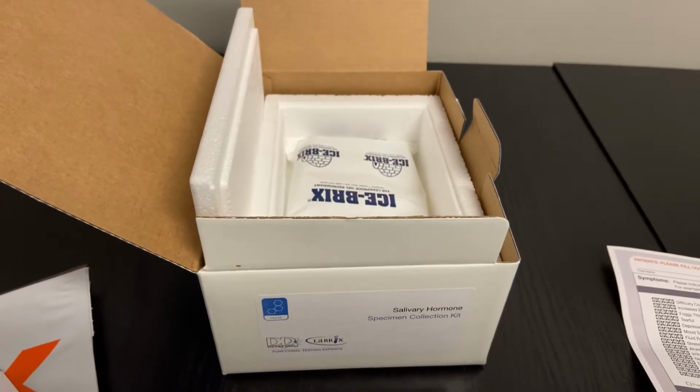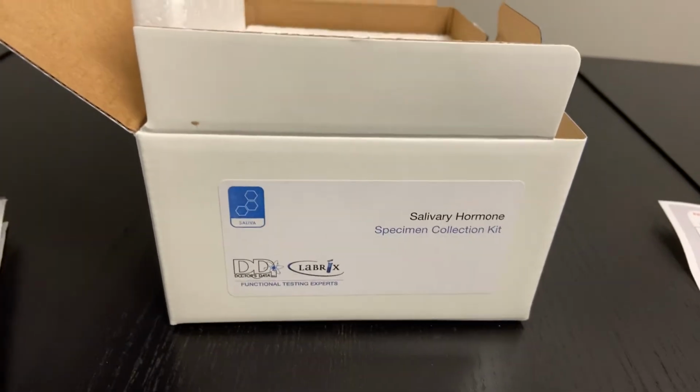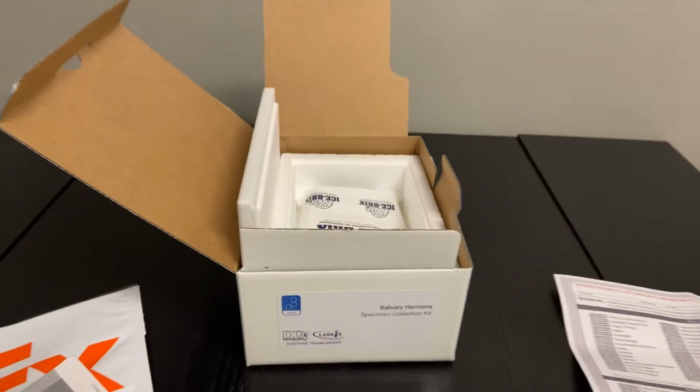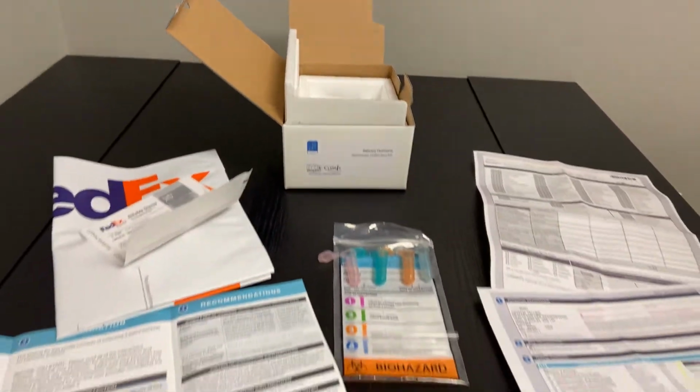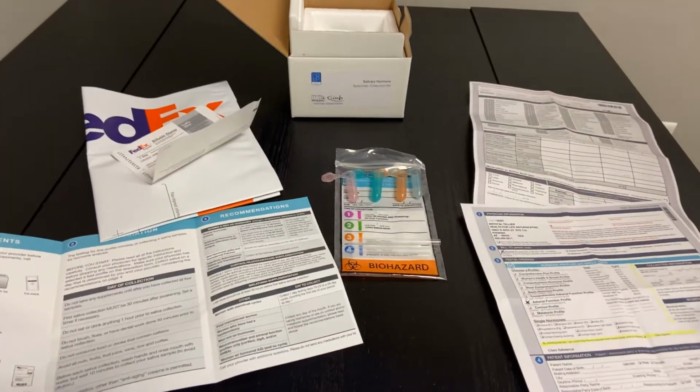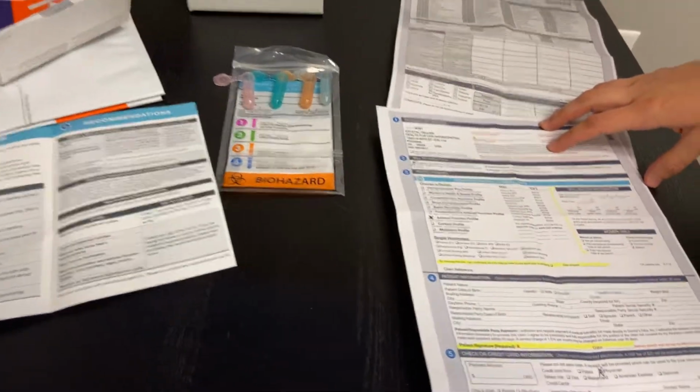Your doctor has ordered the Doctor's Data Salivary Hormone Specimen Collection Kit. You'll see the contents of the kit outlined here on the table. First, what we'll do is just discuss briefly the test requisition.